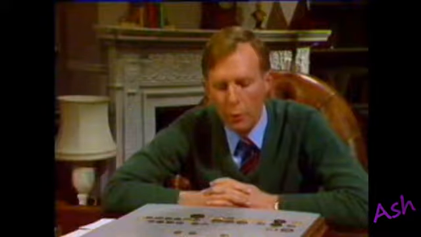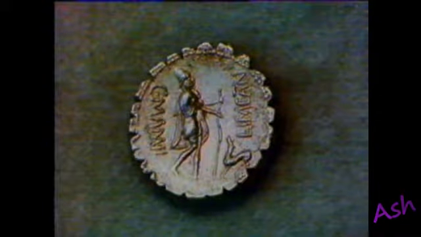An example would be the coinage of C. Mamilius Limitaneus, who puts on the idea of Ulysses coming home, being welcomed by his dog. And what he's doing there is bringing in the gens Mamilia and saying that this is related to the Trojan legend. He's putting forward his family within the whole framework of Roman history.